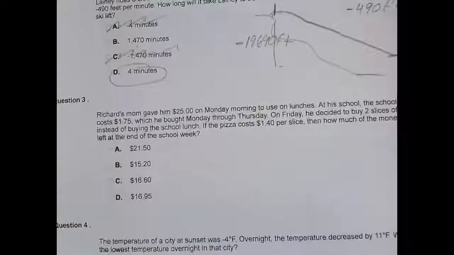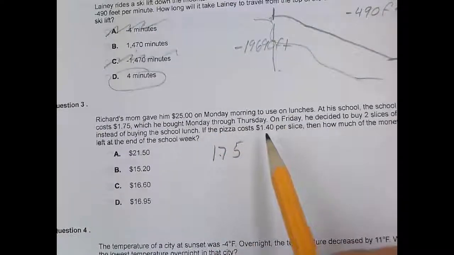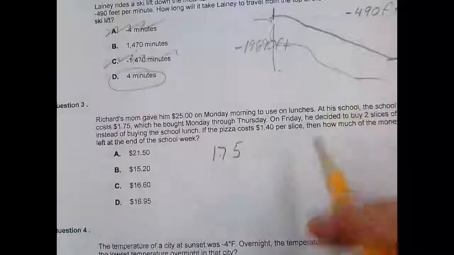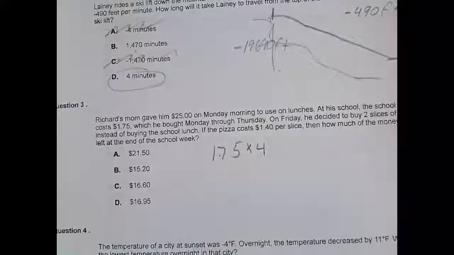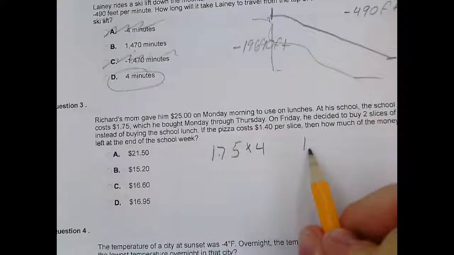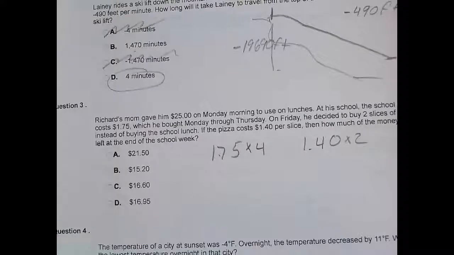All right, so let's see. Richard's mom gave him $25 on Monday morning to use for lunches. At his school, the lunch costs $1.75, which he bought Monday through Thursday. So he bought school lunch Monday, Tuesday, Wednesday, Thursday. So he bought it 4 times. On Friday, he decided to buy 2 slices of pizza instead of buying school lunch. If the pizza costs $1.40, times that by 2, because that's his Friday lunch, how much money is left at the end of the school week?